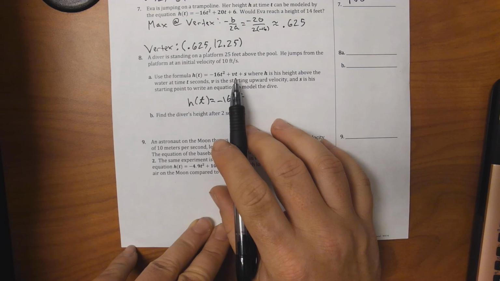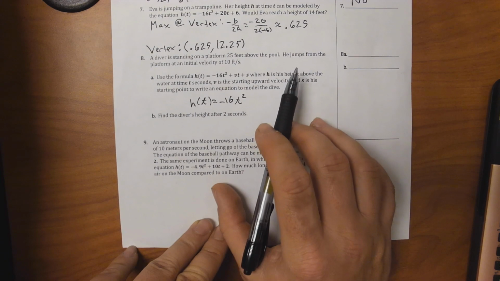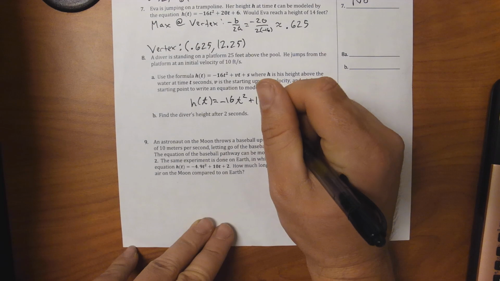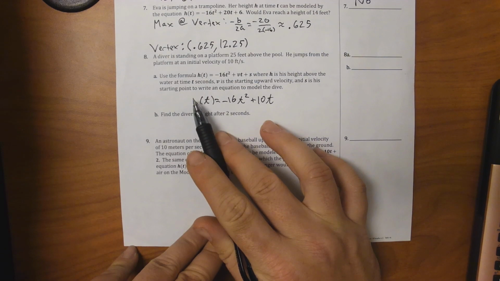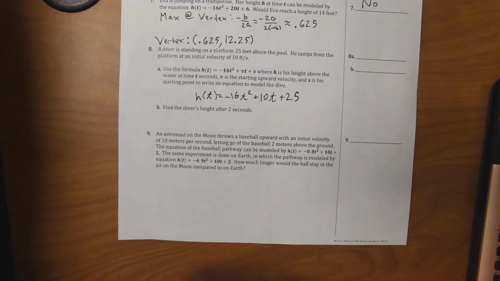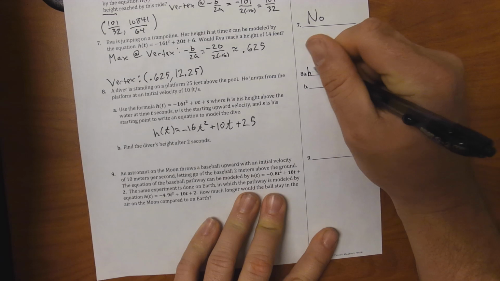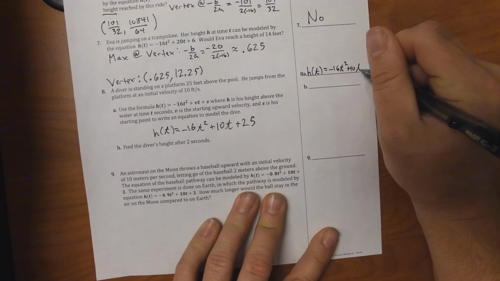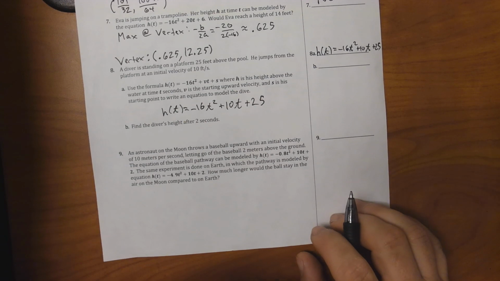So v at t, or v times t. So v is, as it says right here, starting upward velocity. So it says right here, initial velocity is 10 feet per second. So that's 10. And then notice it specifies s is his starting point, which is 25 feet above the pool. So there's the equation. So part A. Let's see if I can write that small. Ooh, it's going to be tight. Okay, there it is. So there's our equation.